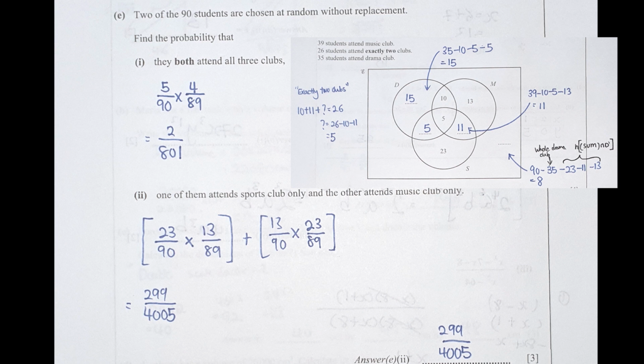As for the next part, one of them attended sports club only and the other attended music club only. So 23 over 90 times 13 over 89. This one, the arrangement is sports only followed by music only. For the next one, it's plus, where I draw a music club student first. So 13 over 90 times 23 over 89, followed by a sports club only. Final result after the calculation, 299 over 4005.